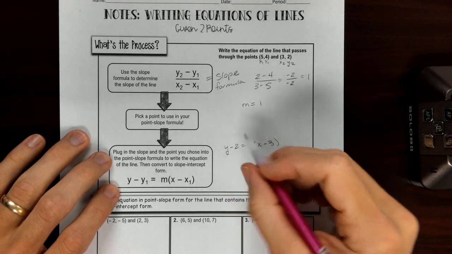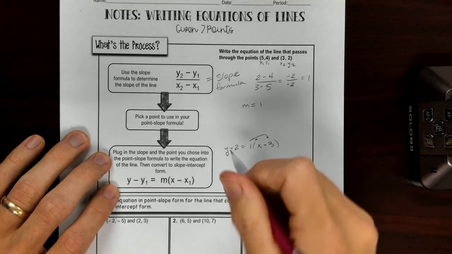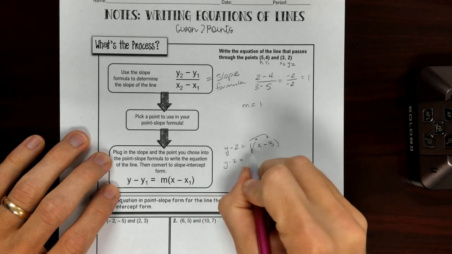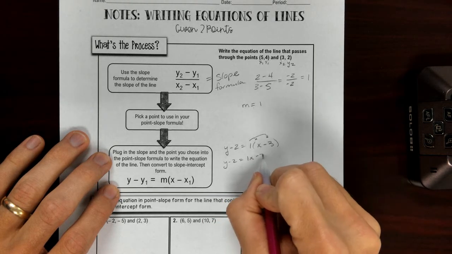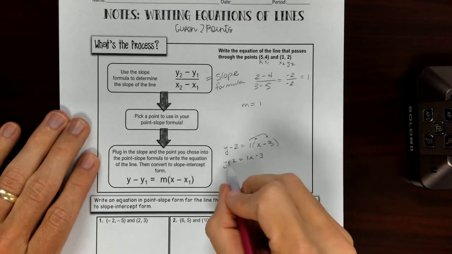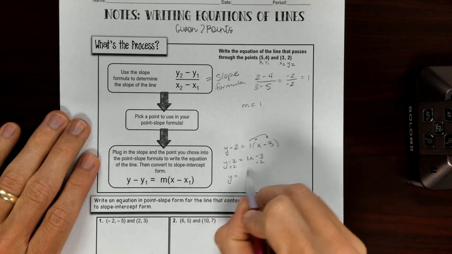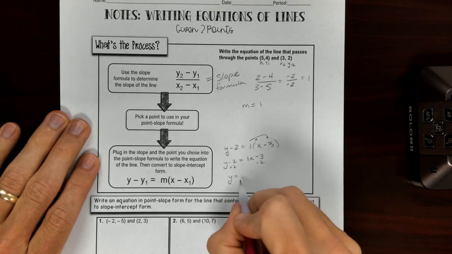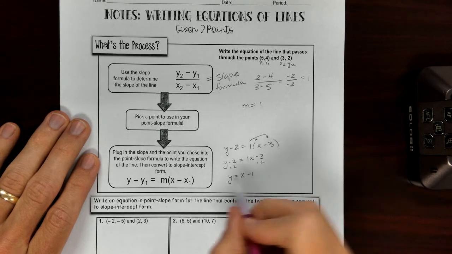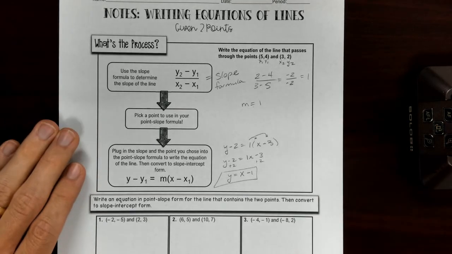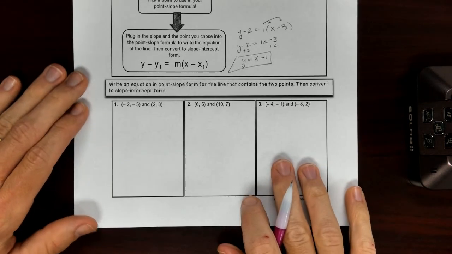Alright, again, to convert to slope-intercept form, I need to distribute my 1. And then I'm going to solve for y. I've got y minus 2 is equal to 1 times x, which is 1x. And then 1 times a negative 3, which is negative 3. Last step, get the y by itself, so we're going to add 2 to both sides. y is equal to 1x. We don't have to write the 1, so I'm just going to write y equals x minus 1. That's it.